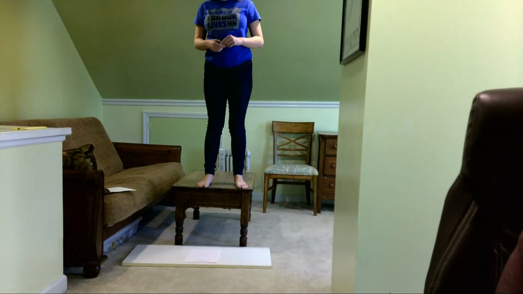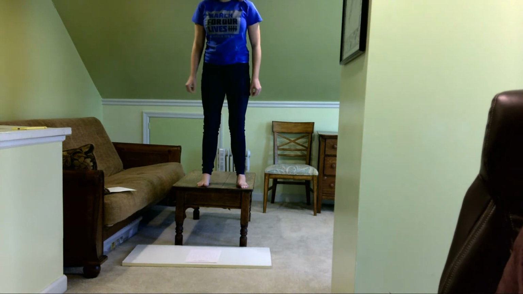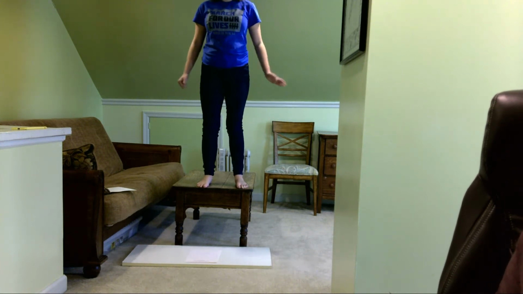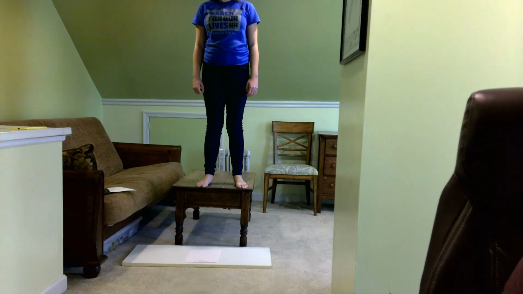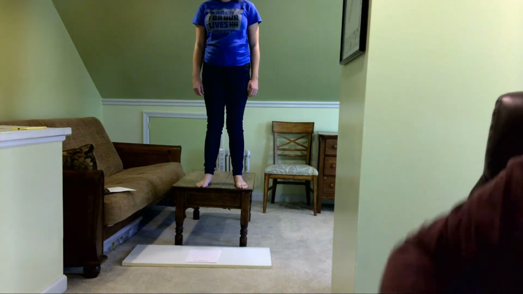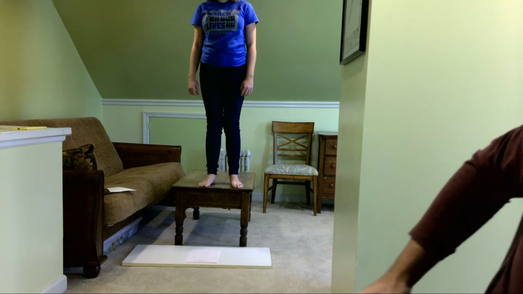Okay, so that was 100 drops at waist level. Now we're going to give the electron more energy, and we're going to simulate that by dropping it from eye level. So thanks to my helper again. Okay, here we go.